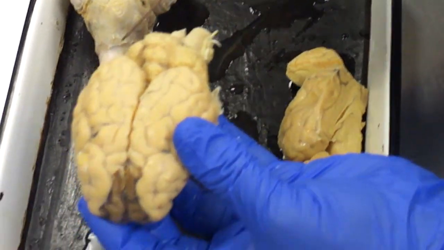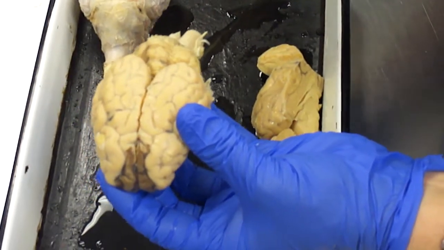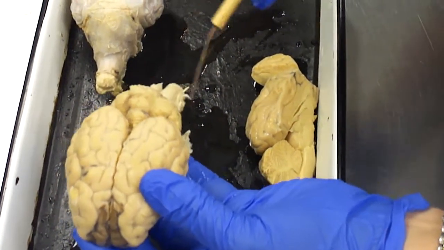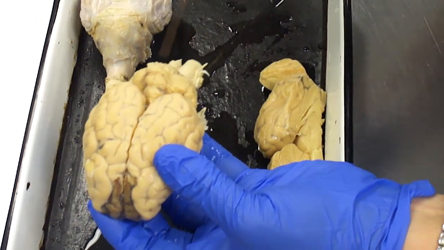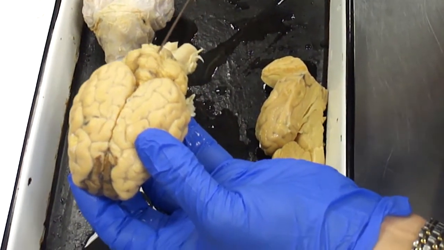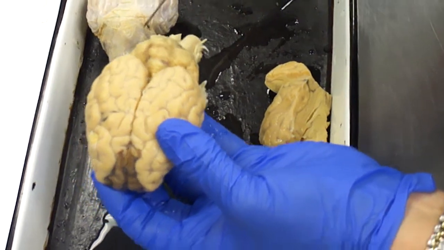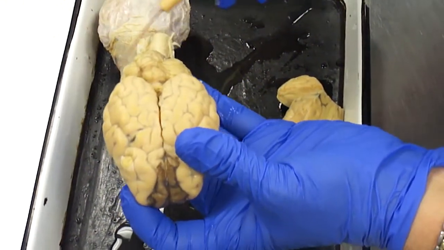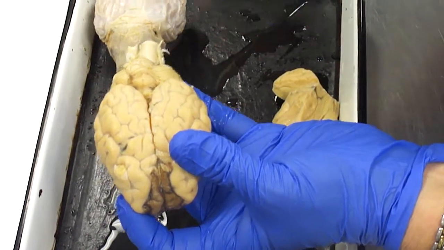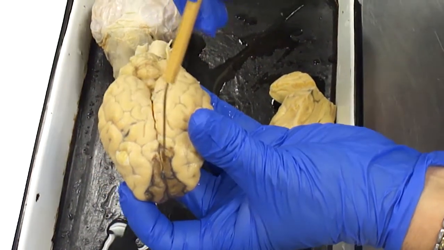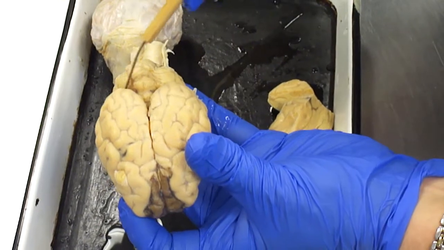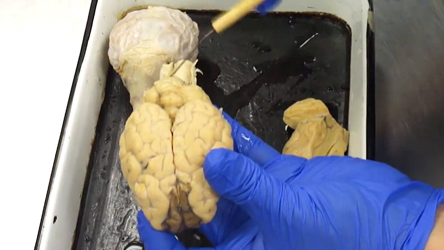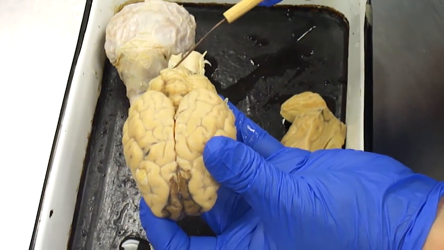The cerebellum is this bit back here, and it's not divided into right and left. It's just a whole chunk there, the cerebellum, and it's divided from the cerebrum by the transverse fissure. Okay, so the longitudinal fissure, the transverse fissure, separating the cerebrum from the cerebellum.